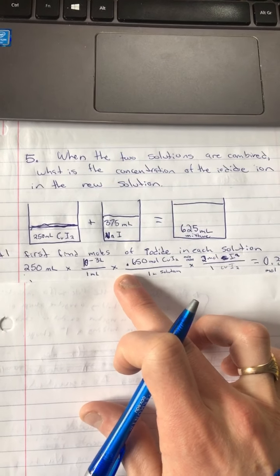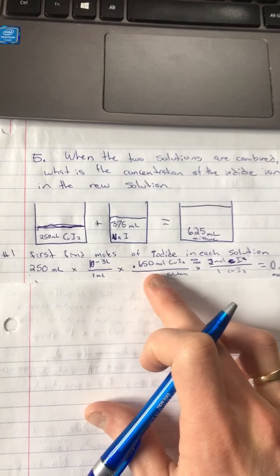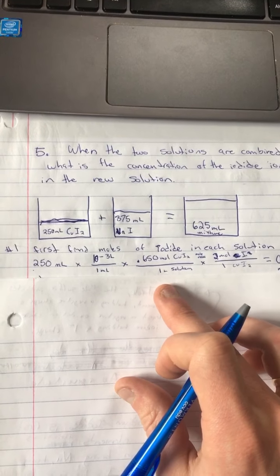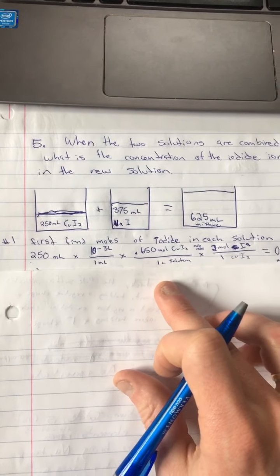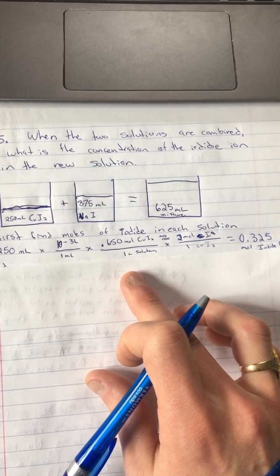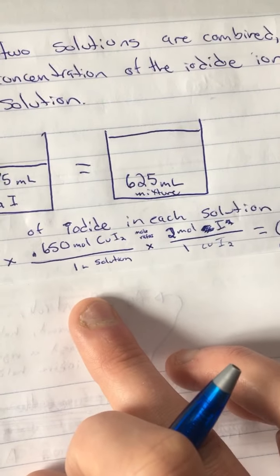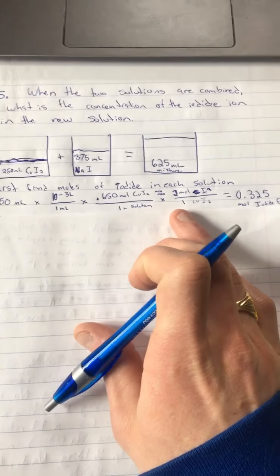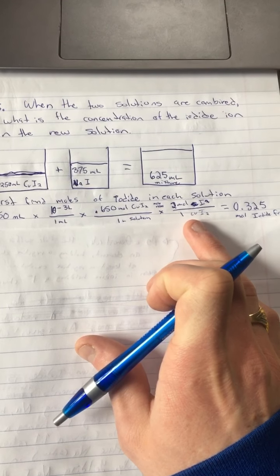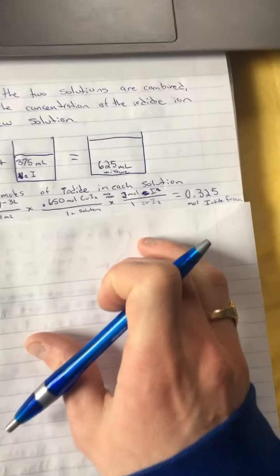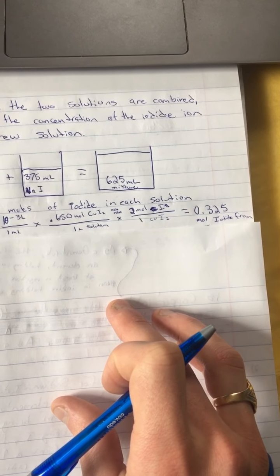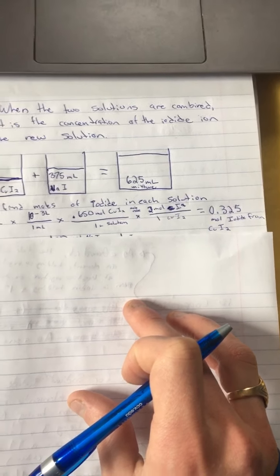And then what we do is we want to take our amount of moles that were given, so 0.650 moles of copper iodide divided by 1 liter of the solution, all canceling out so far. And then what we want to do is times it by the mole ratios. So right now we have 2 moles of iodide for every 1 mole of CuI2. And once we multiply all this together, we get 0.325 moles iodide from copper iodide.